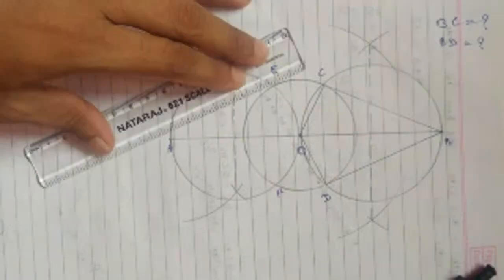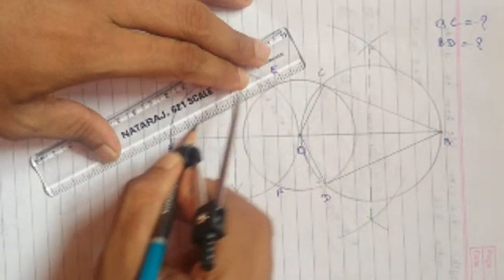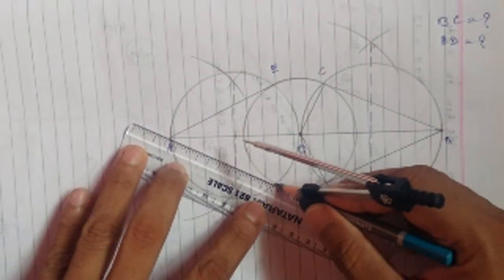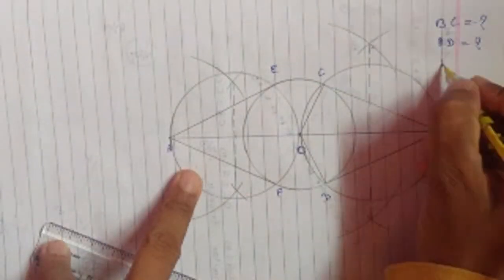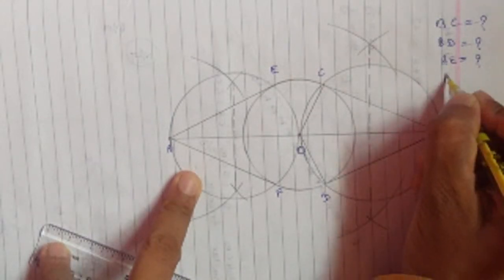So therefore this line gives the tangent. AE is tangent as well as AF is the tangent. We have to measure that length also. AE equals to, and AF equals to.